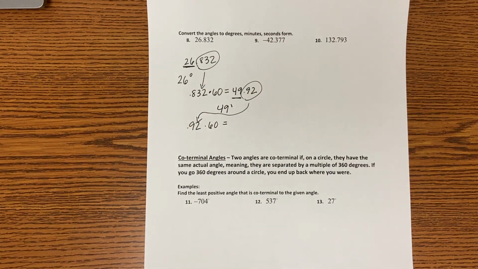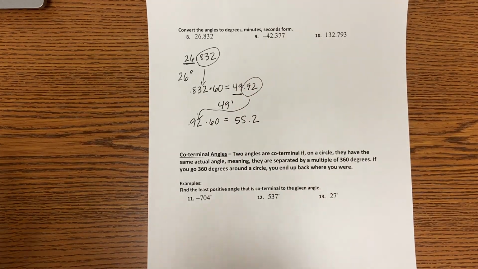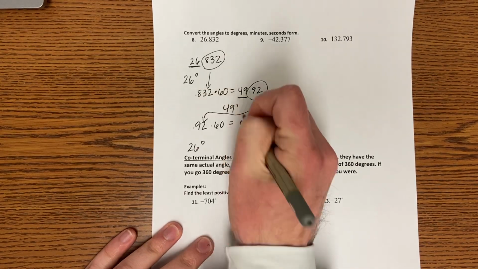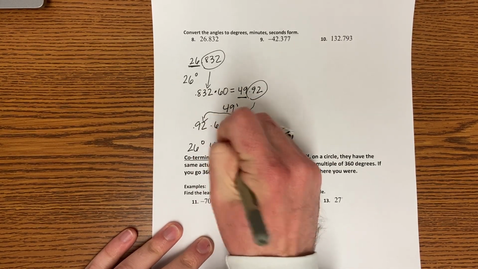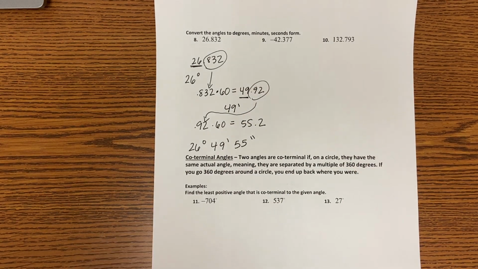And when you do 0.92 times 60, this one you do round to the nearest. This is 55.2, but we don't have subsections of seconds, so I would call this 26 degrees, 49 minutes, and 55 seconds, rounded to the nearest second. You could possibly put 55.2 if it wanted fully accurate answers, but I feel like this is totally fine.